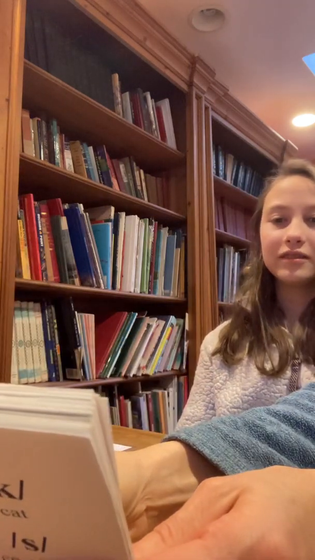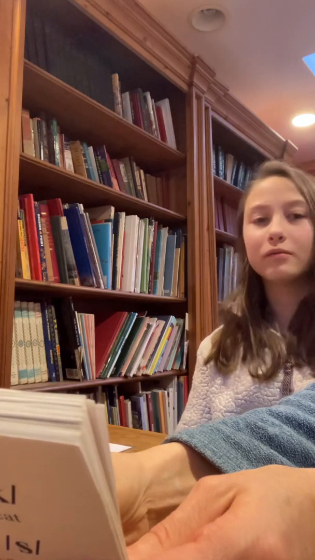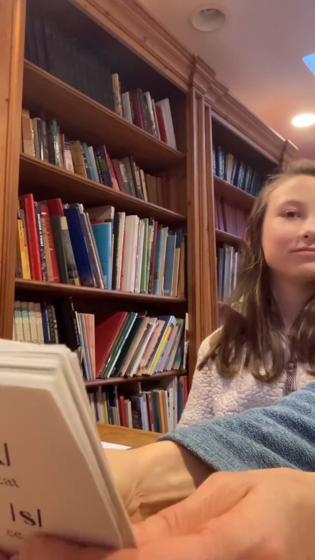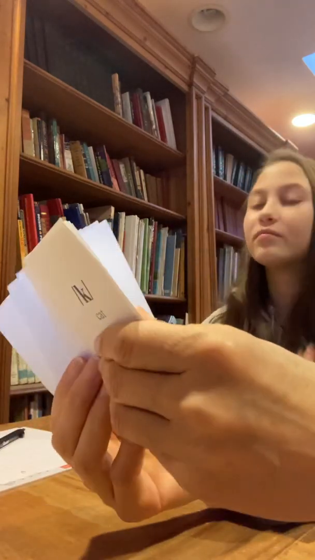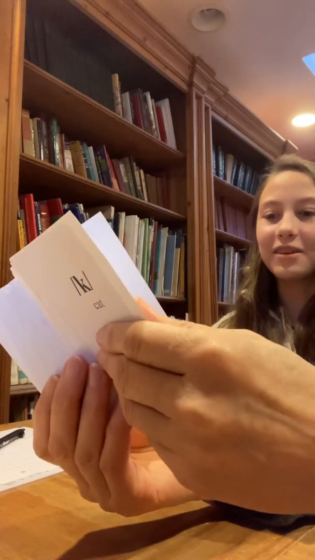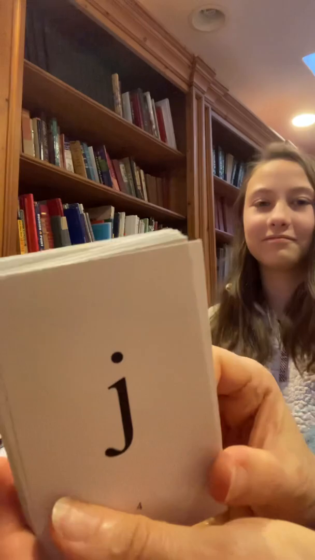J. When do we use this one? At the end of a one-syllable word right after a short vowel sound. Can you think of an example? Bridge. Very good. Some of these cards, yeah, you put some of them backwards, like this one right here. There we go. We'll just flip them around.